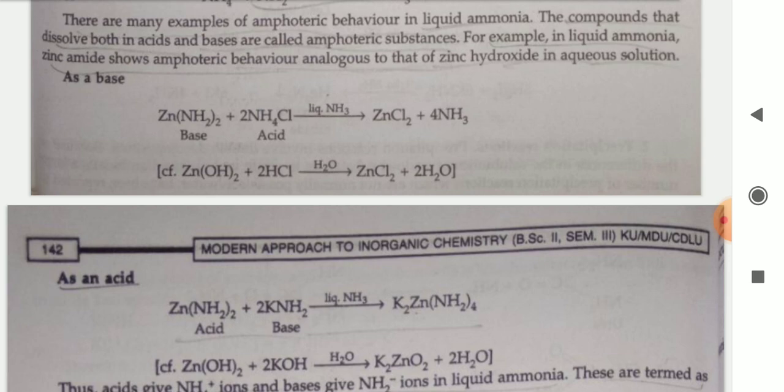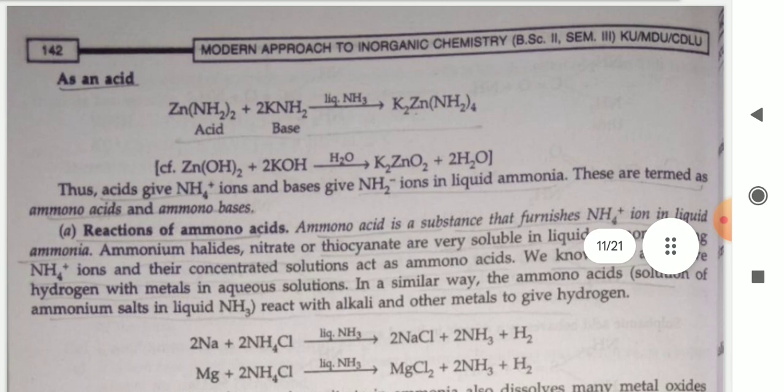Zn(OH)2 plus 2 HCl. In presence of water, it will give ZnCl2 plus 2 molecules of water. As an acid, Zn(NH2)2 plus KNH2 in presence of liquid ammonia will give K2[Zn(NH2)4]. Thus, acid gives NH4 positive ion and base gives NH2 negative ion in liquid ammonia. These are termed as ammono acid and ammono base.